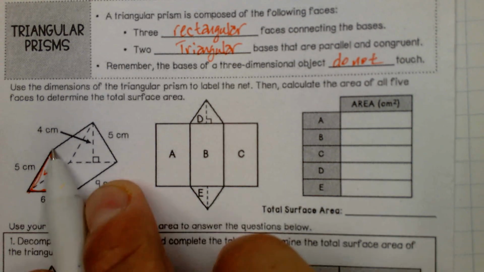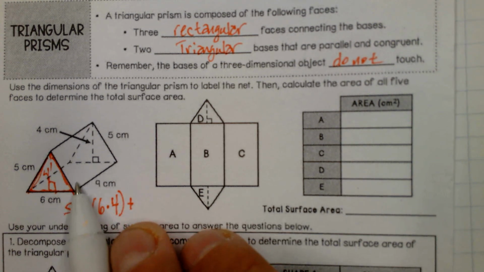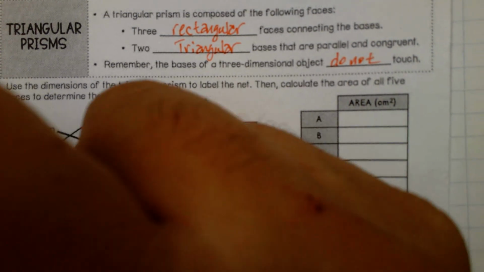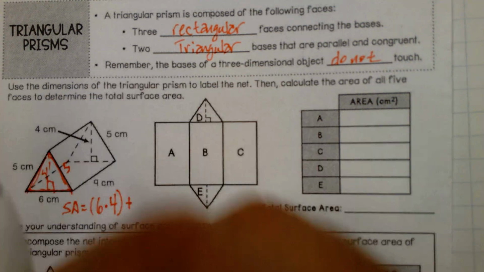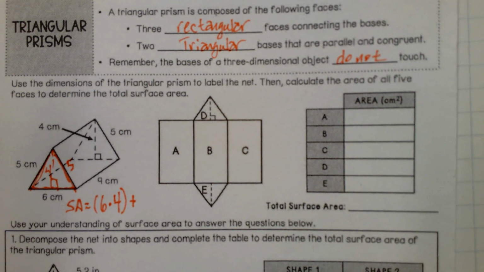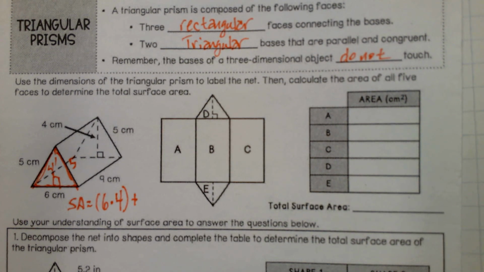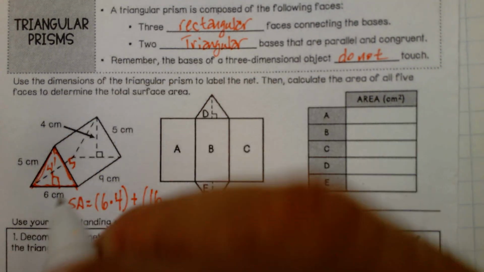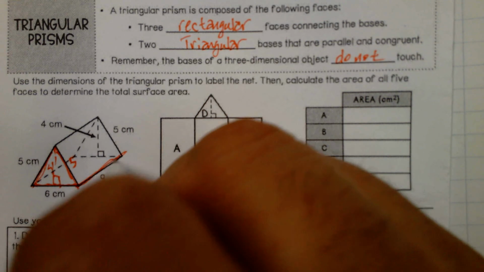We got 6, we got 5. What's this missing one? 5. You transfer it over again. So the perimeter turns out to be 5 plus 5 plus 6, 16. And then we want the length of the whole thing.